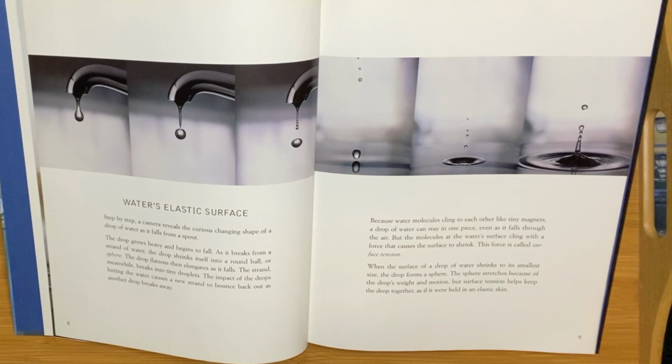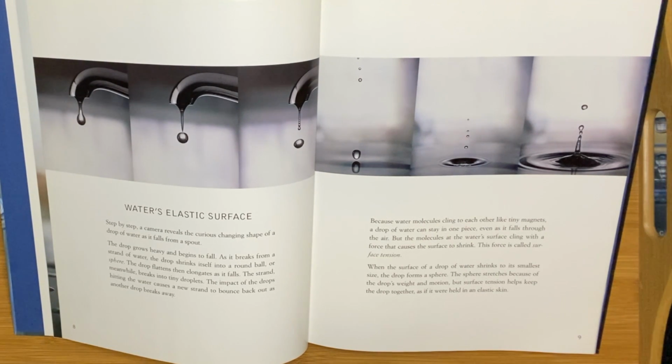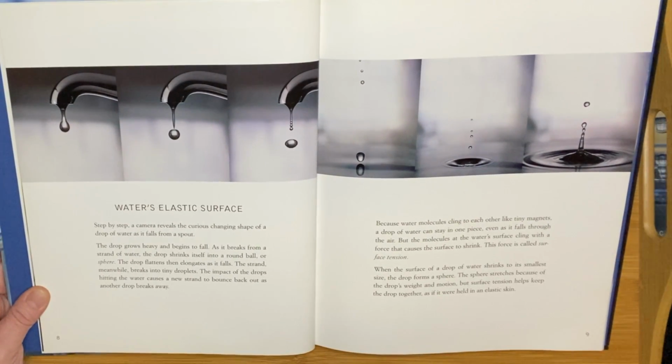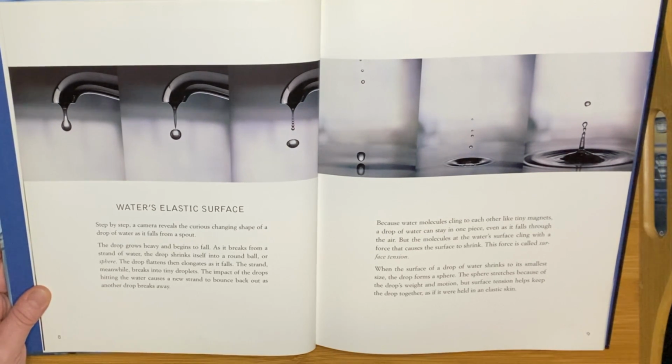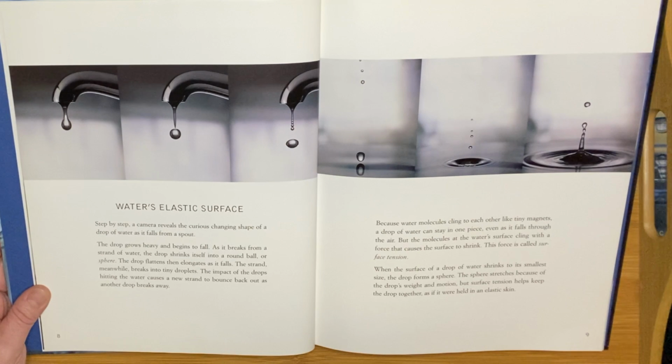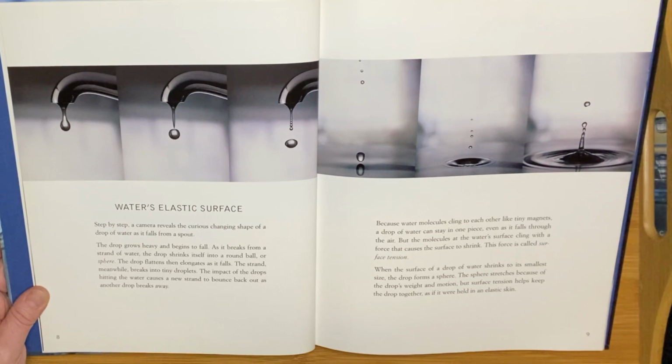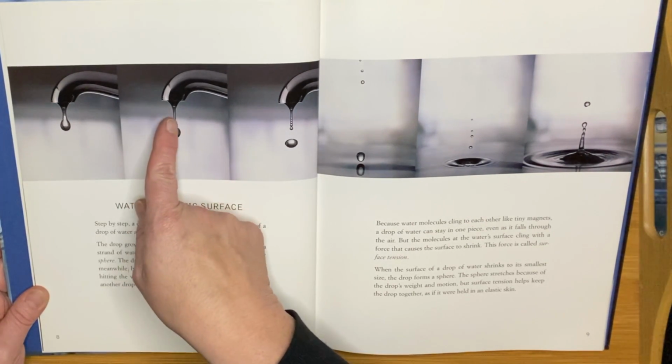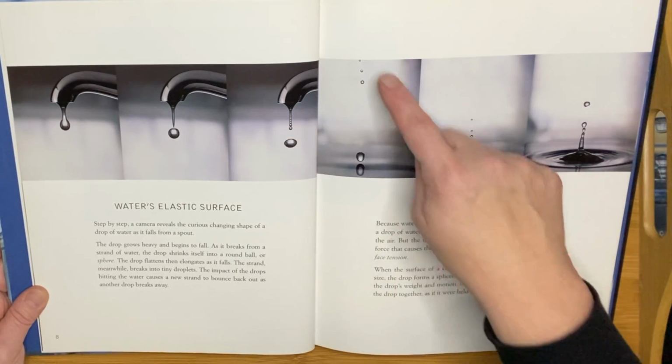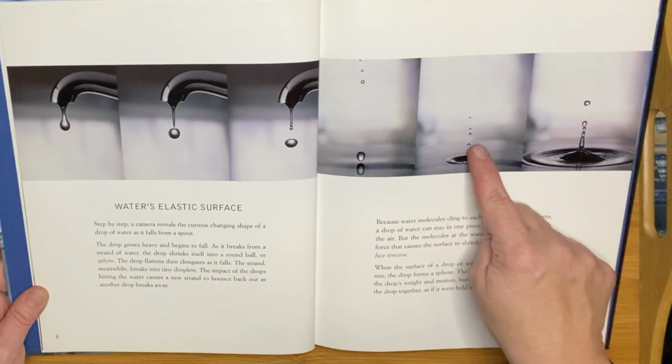Water's elastic surface. Step by step, a camera reveals the curious changing shape of a drop of water as it falls from a spout. The drop grows heavy and begins to fall. As it breaks from a strand of water, the drop shrinks itself into a round ball or sphere. The drop flattens, then elongates as it falls. The strand, meanwhile, breaks into tiny droplets. The impact of the drops hitting the water causes a new strand to bounce back out as another drop breaks away. See how they're explaining it? It's going down, it gets long, and there's that sphere, drops down. And then once it hits, look at it goes down and a whole bunch go up. See it?